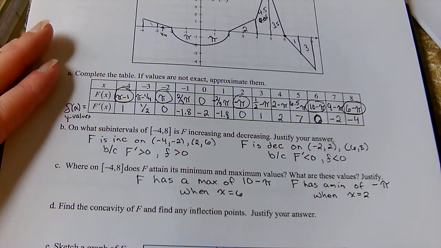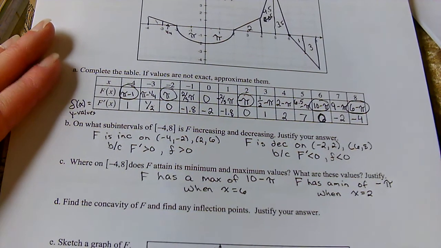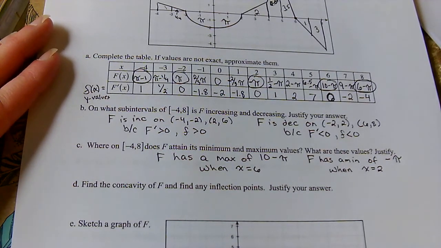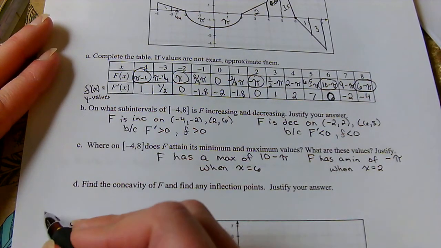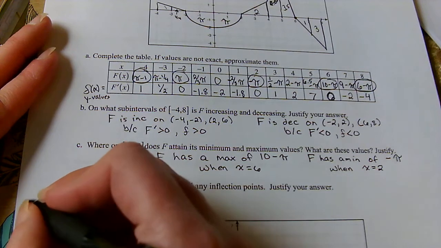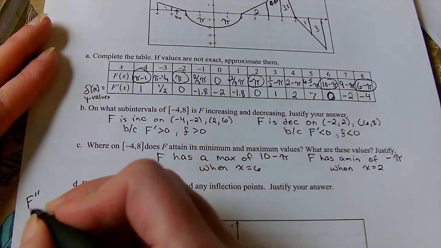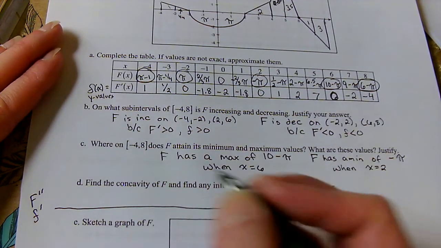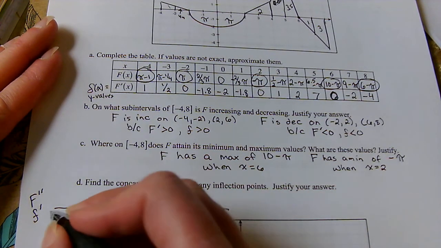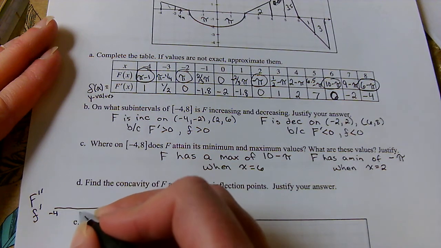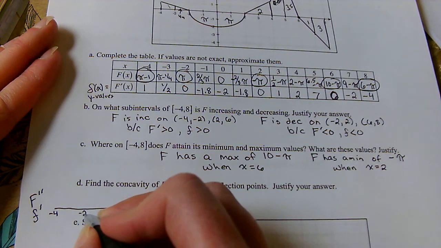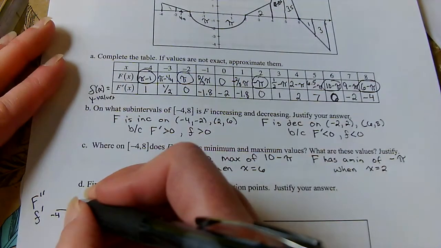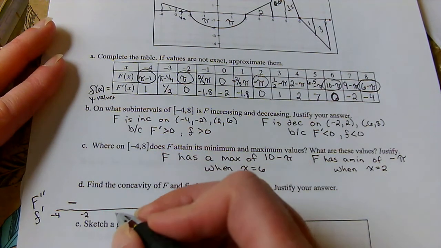The concavity of f. So I like to make a number line chart to look at my concavity of f. And that's because we're going to be looking at f double prime, which is little f prime. So from -4 to -2, this graph is going down, it's decreasing, so this would be negative.